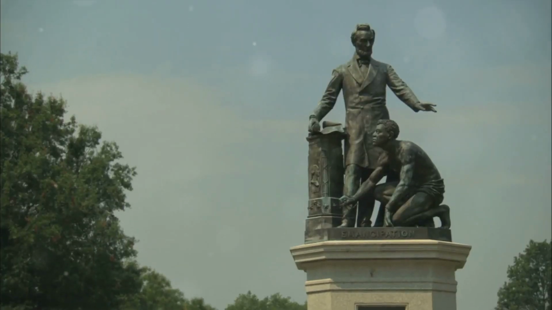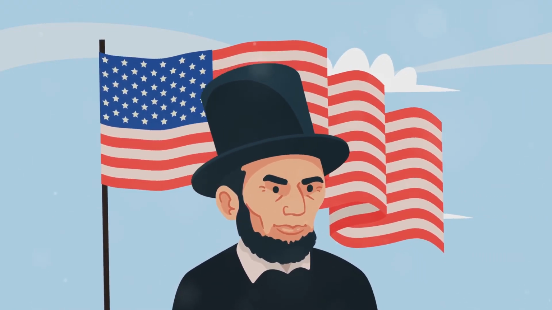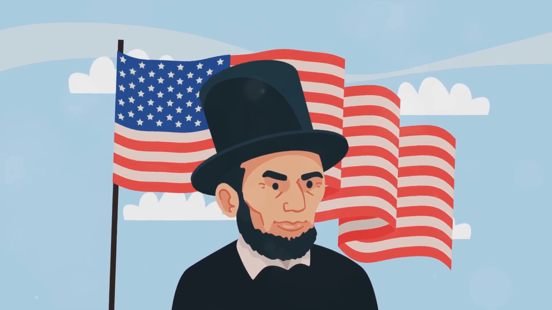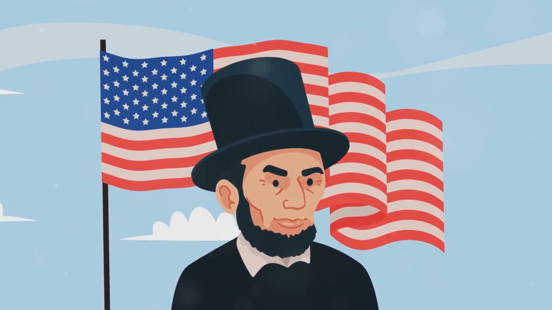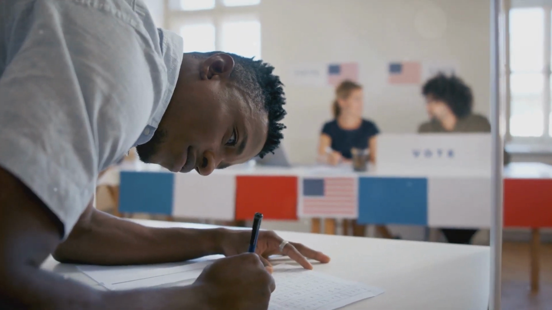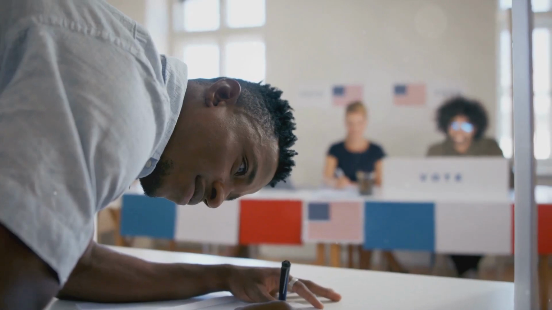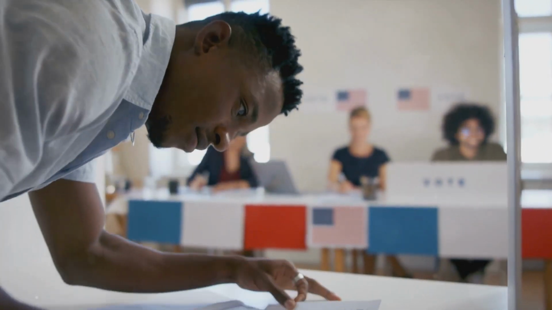Yet amidst the bloodshed came a beacon of hope, the Emancipation Proclamation. In 1862, President Lincoln issued this historic document declaring all enslaved people in Confederate-held territories free. This was a monumental step towards the end of slavery in the United States. However, the end of the war in 1865 did not mean the end of strife.